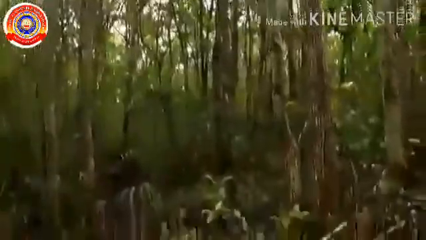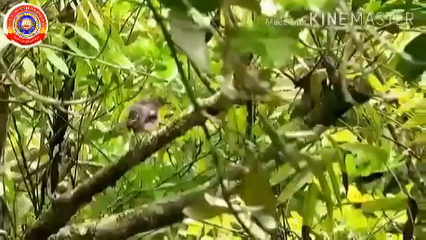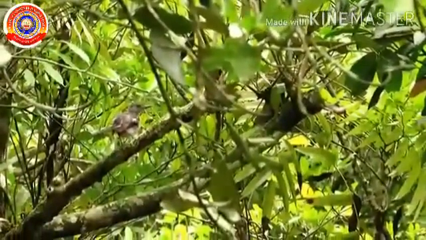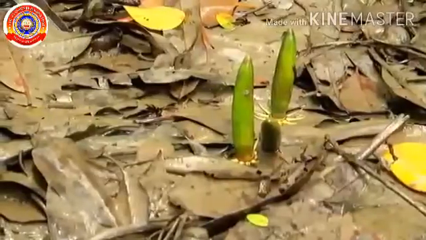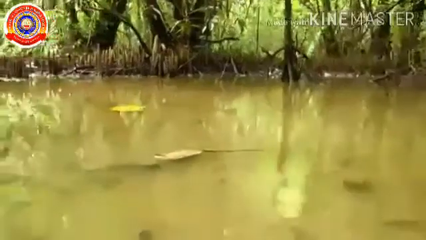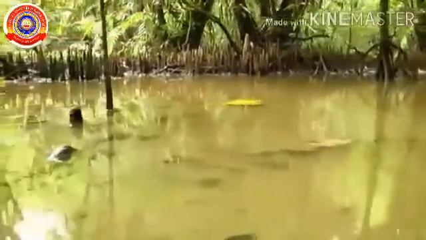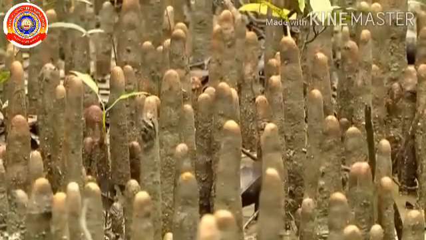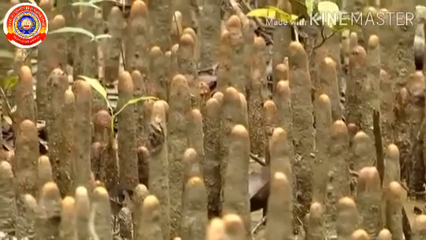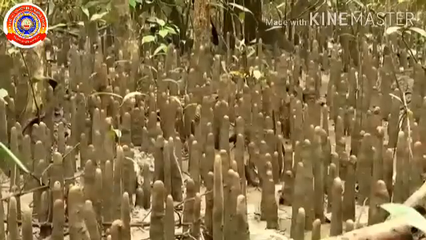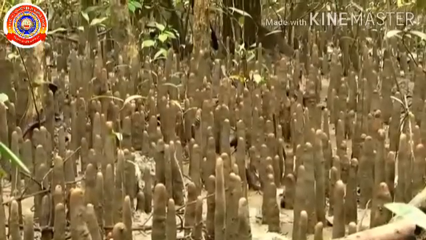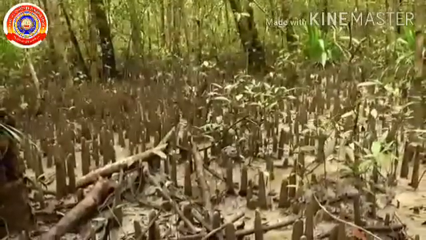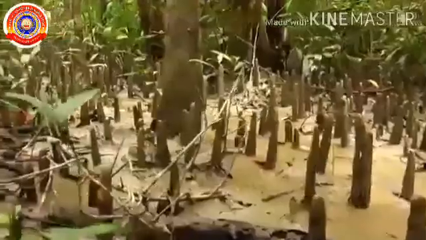Have you ever seen mangroves? It is a mangrove forest. Mangroves are special kinds of plants growing in marshy areas. The tips of their roots grow towards the atmosphere. These roots are doing another important function for these plants. Do you know what it is? These roots help mangroves to exchange gases and are called pneumatophores.